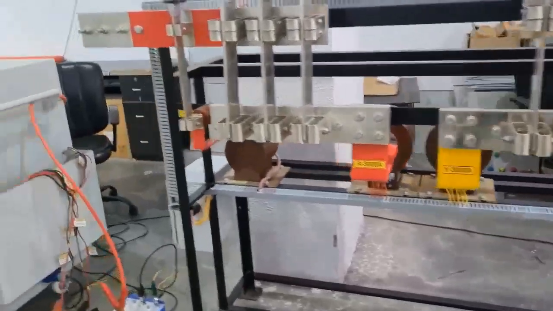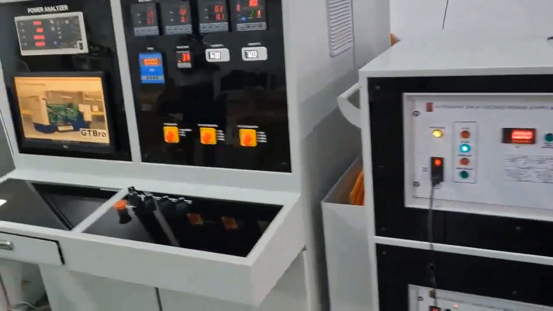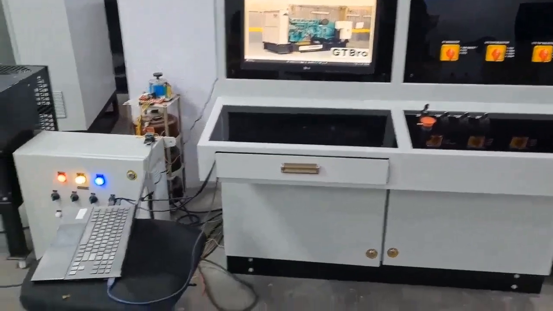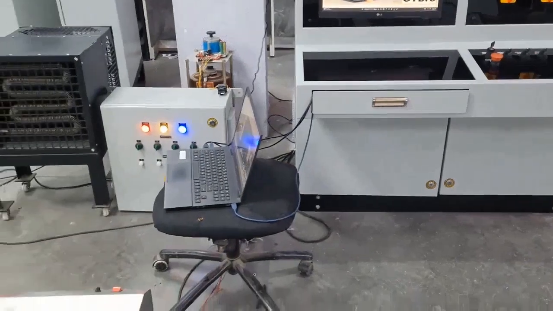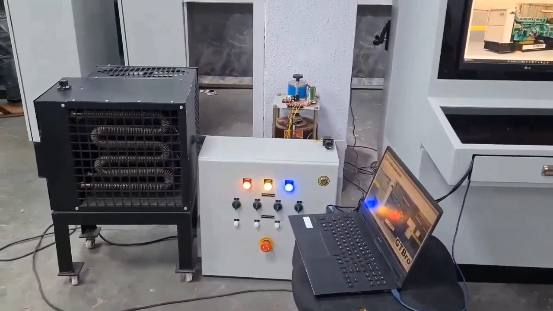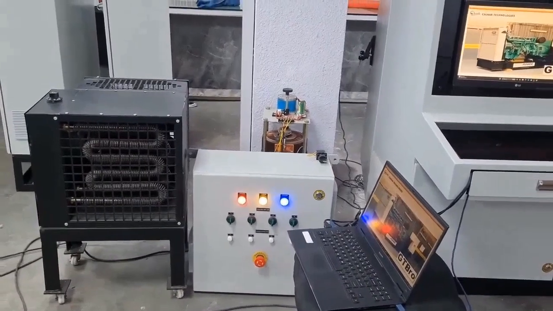Now let me take you to the other side of the test bench. This is the LV test trolley, this test bench, and then below you are able to see the heater controller and also the heaters. These 2 heaters will be there, currently shown only 1 heater.